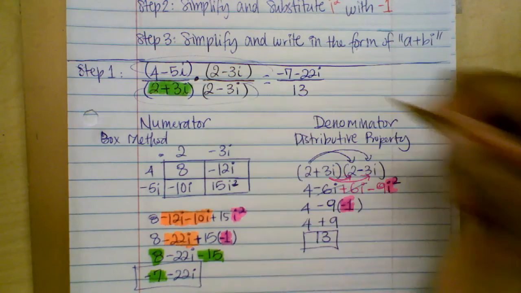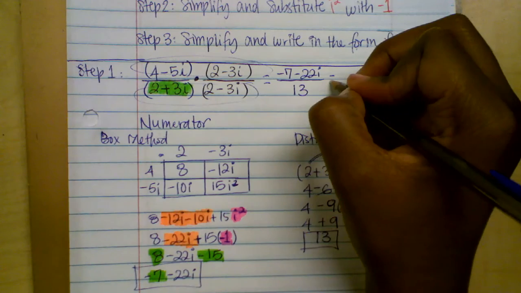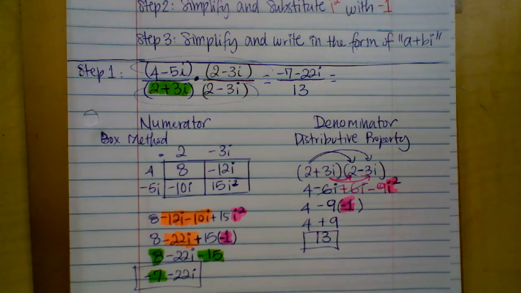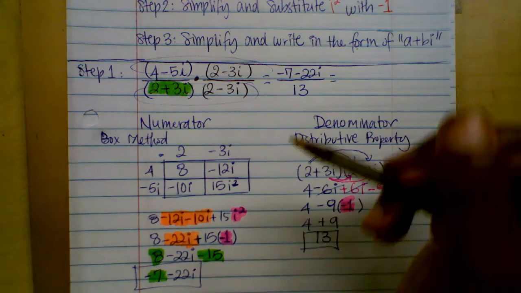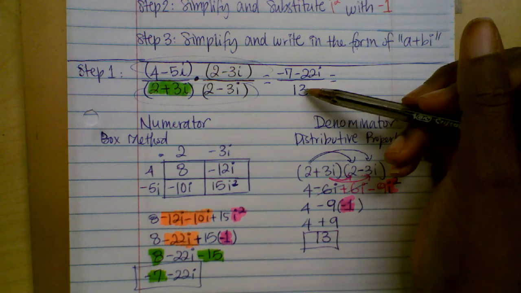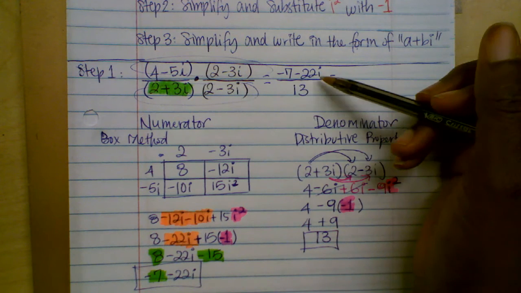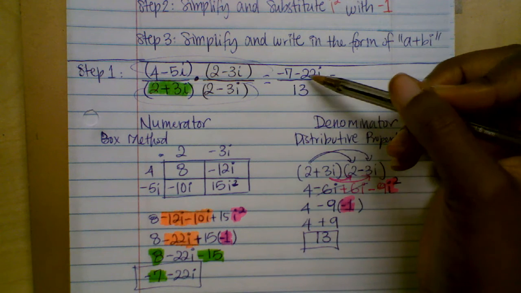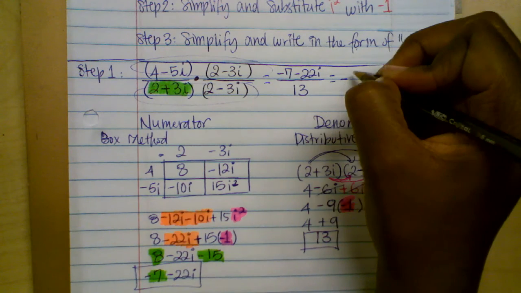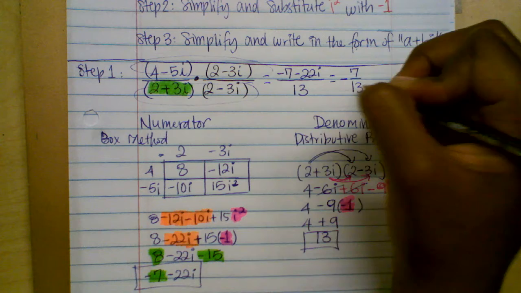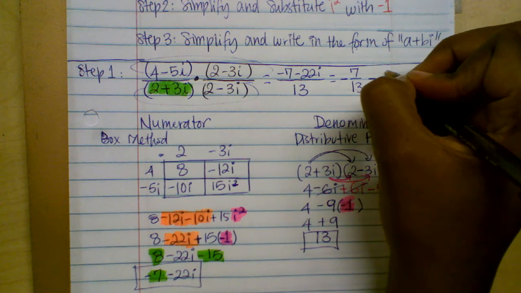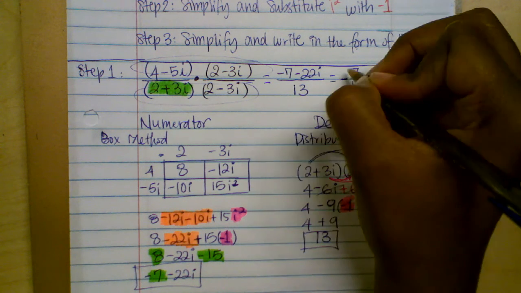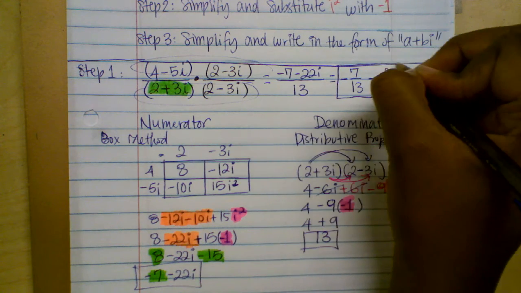Then I'm going to write over here. So now, always write, don't leave it like this. So you will always want to write in the form of a plus bi. So you want to identify the real part and the imaginary part. So I can split the fraction in two. So it's going to be negative 7 over 13, okay, minus 22 over 13i. And that's your final answer.